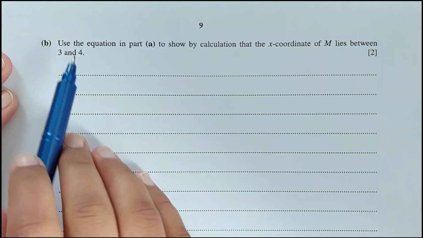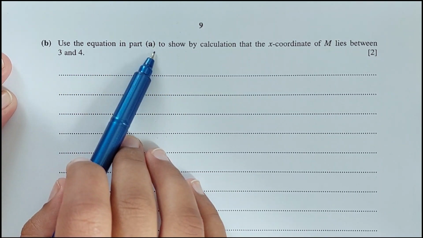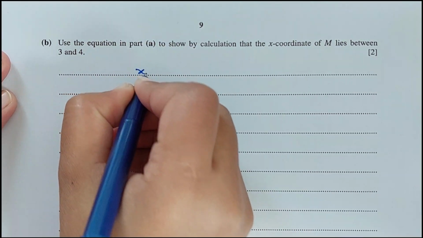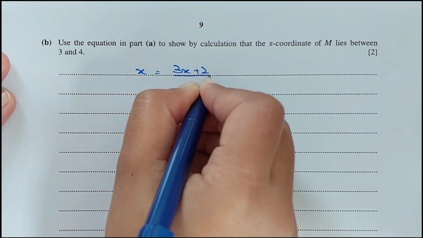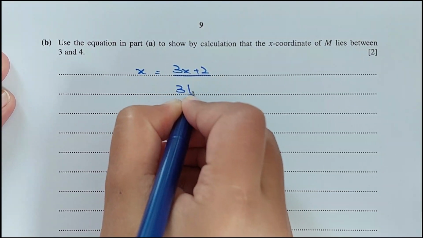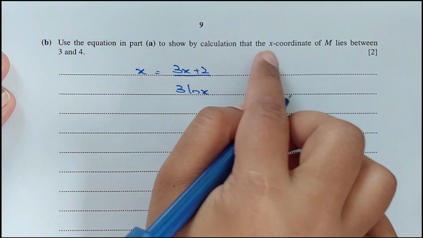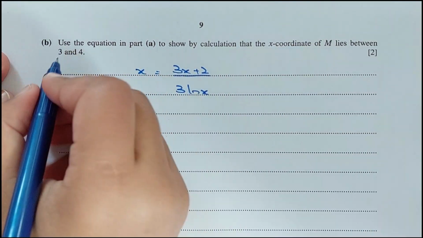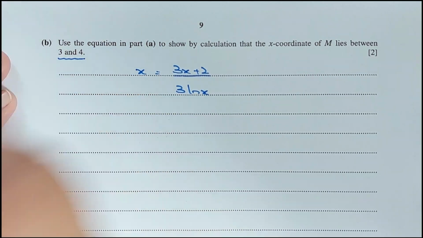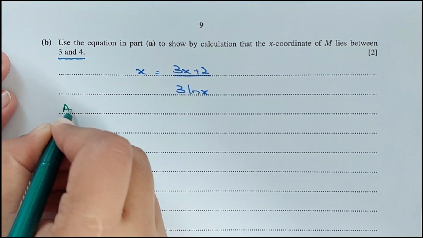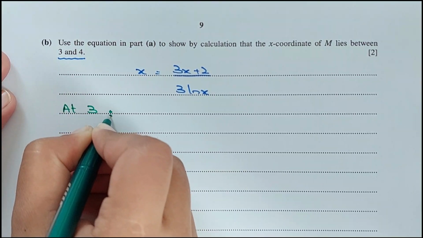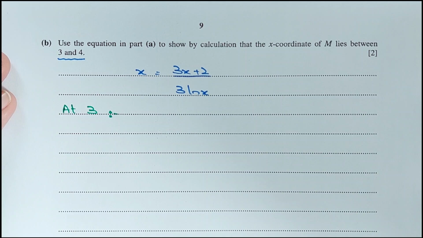Now for part B, use the equation in part A, which is x equals 3x plus 2 over 3 ln x, to show by calculation that the x coordinate of M lies between 3 and 4. So if the x coordinate lies between 3 and 4, it means a sign change occurs, right? So let me check at 3, and then at 4 we can check it later.